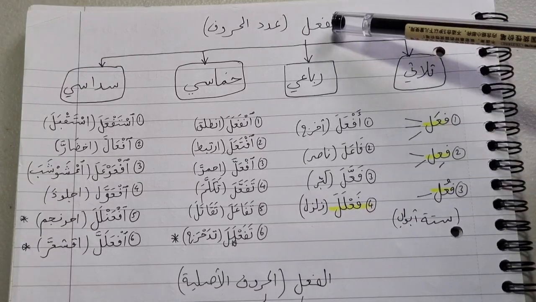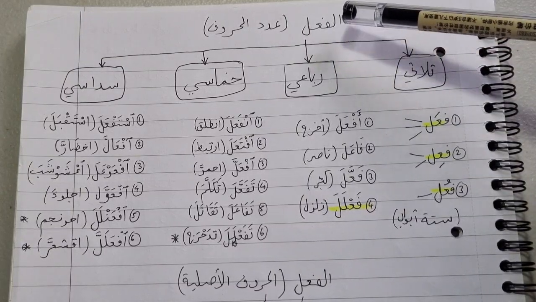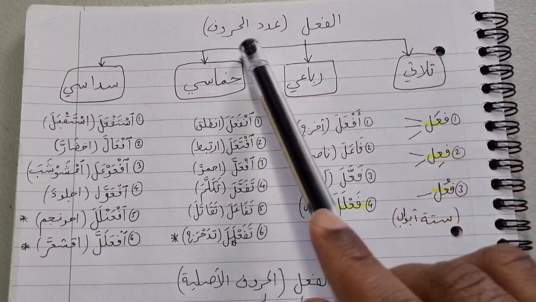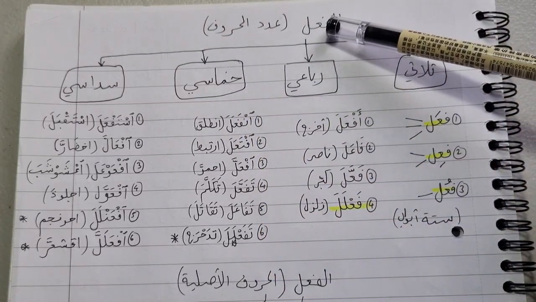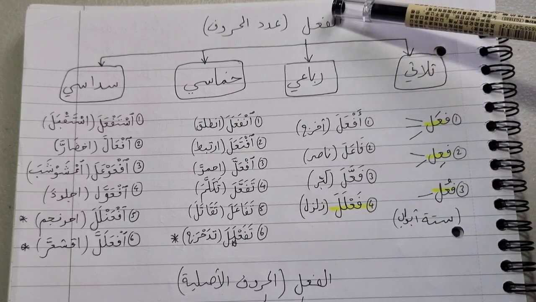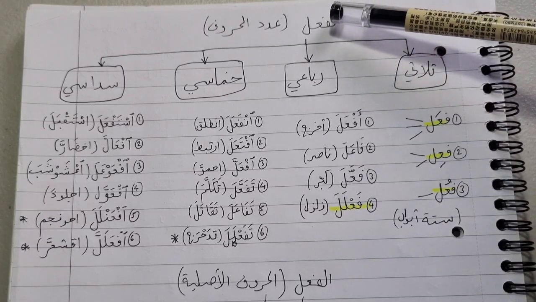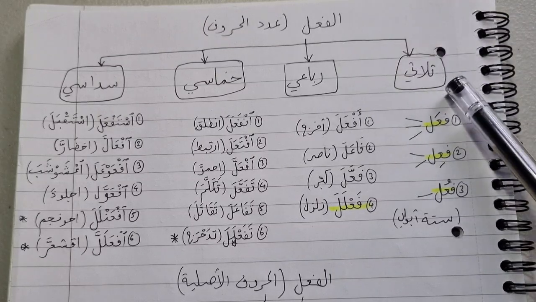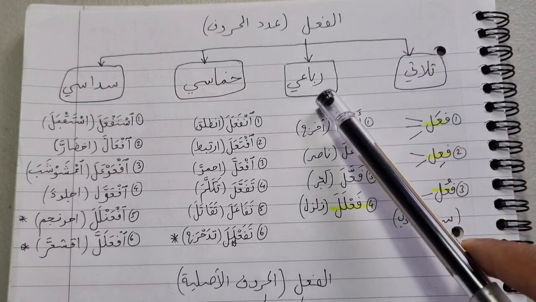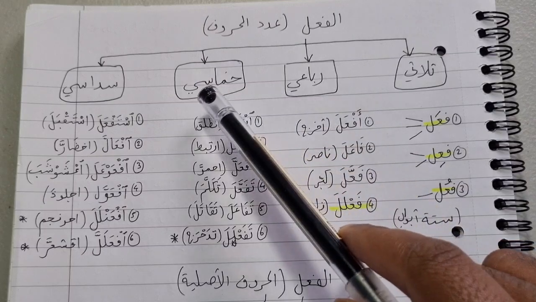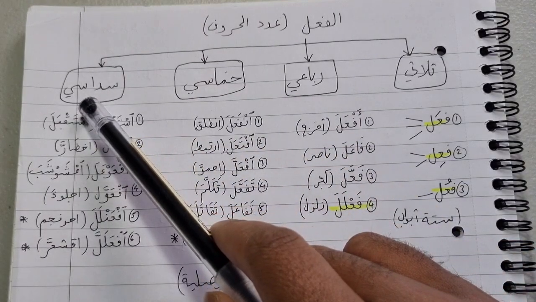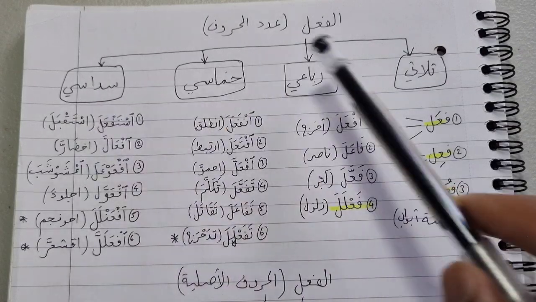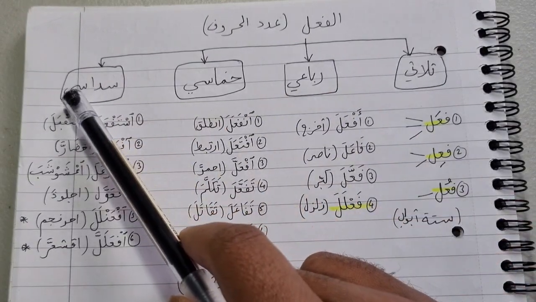So the fi'l, the verb, can be categorized in many ways. One of the categorizations is in terms of عدد الحروف, the number of letters it consists of. In terms of how many letters are found in any given verb in the Arabic language, we can categorize verbs into ثلاثي, if it consists of 3 letters, رباعي, if it consists of 4 letters, خماسي, if it consists of 5 letters, سداسي, if it consists of 6 letters. So the minimum is 3 and the maximum is 6.